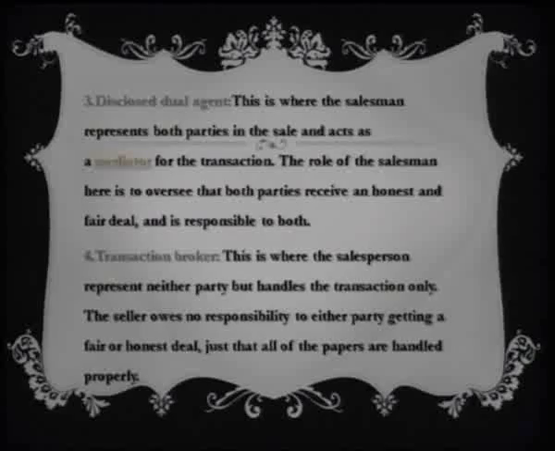This is the opposite of the disclosed dual agent. This is where the salesperson represents neither party but handles only the transaction. He isn't responsible for both parties. He is only responsible for doing the transaction in an appropriate way.